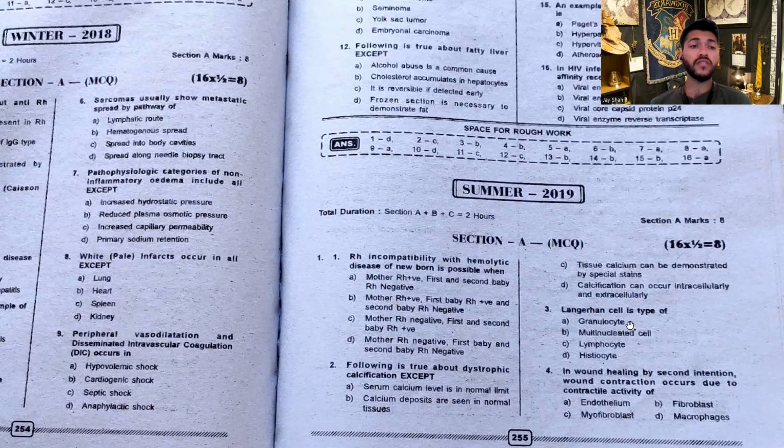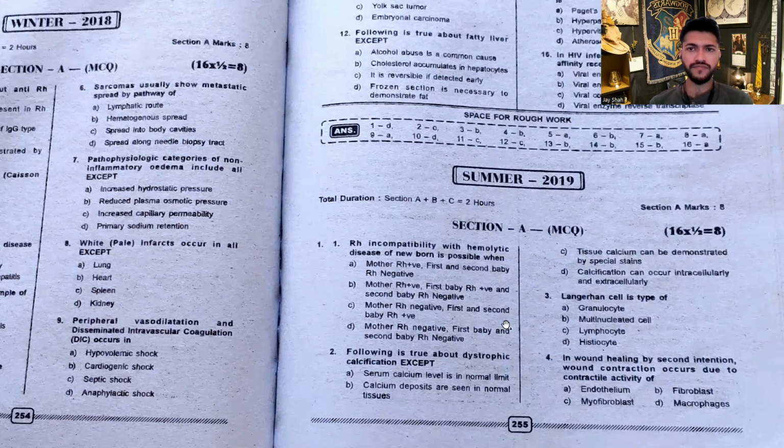Langerhans cell is a type of giant cell, so it is basically a histiocyte. Wound healing by secondary intention, wound contraction occurs due to contractile activity of myofibroblast. In primary intention, it is generally fibroblast, which is a very decent wound or a clean wound. But in secondary intention, it is myofibroblast.